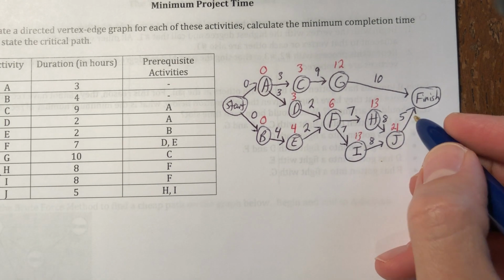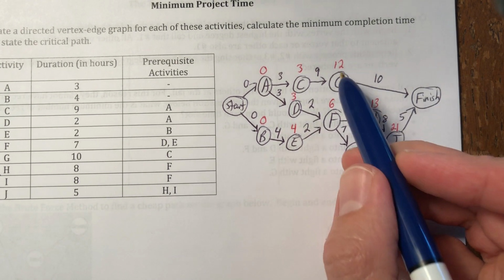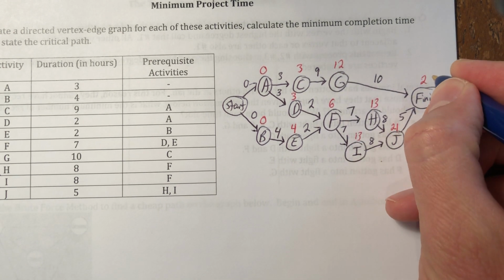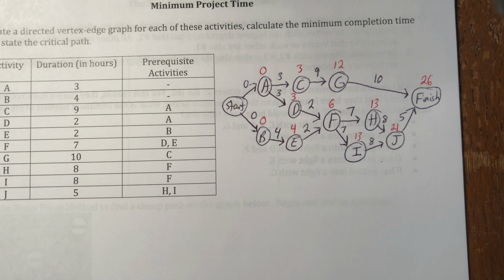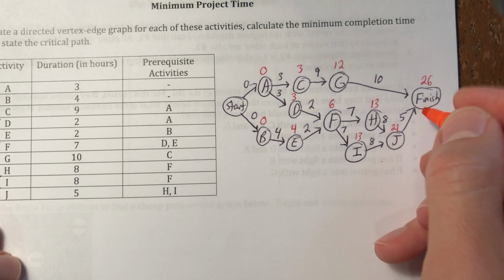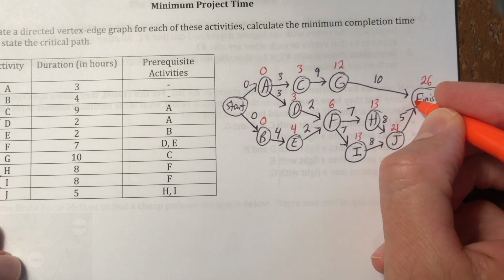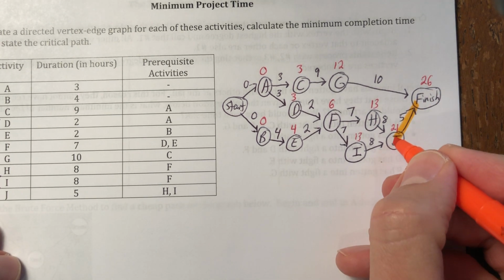All right, 21 plus 5 is 26 or 22. Pick the high one. It's 26. It takes us 26 hours to finish whatever it was we were working on, and I will highlight it backwards. So we're going to start at the finish, and we're going to see where the 26 came from. It came from here.